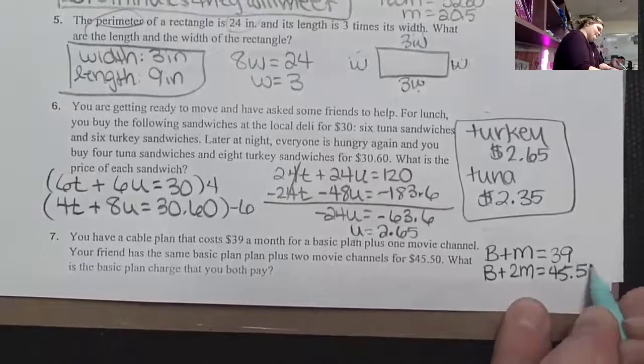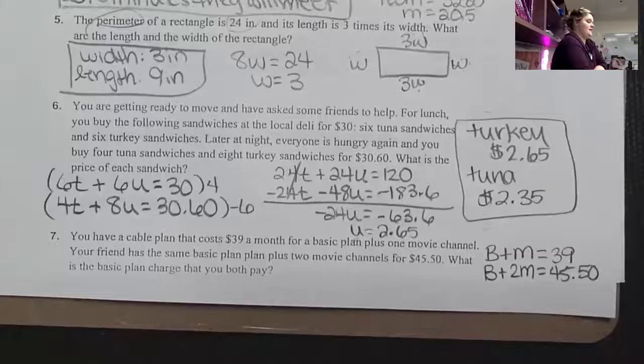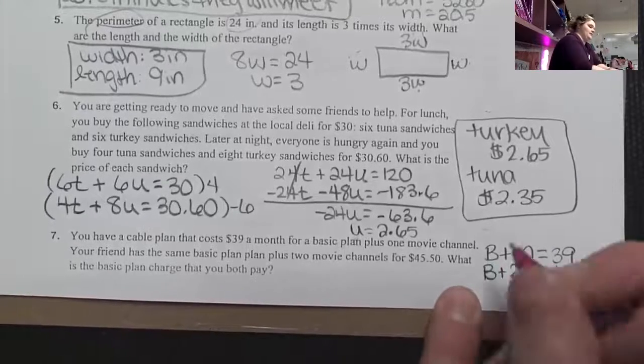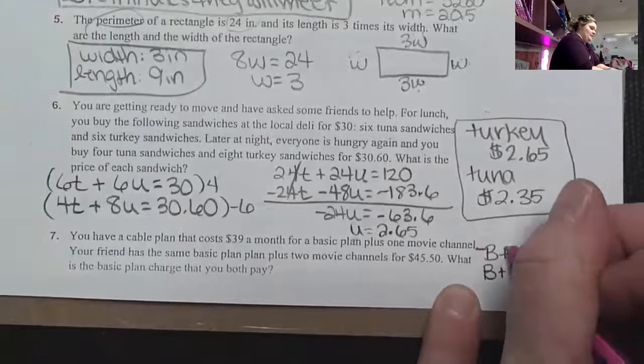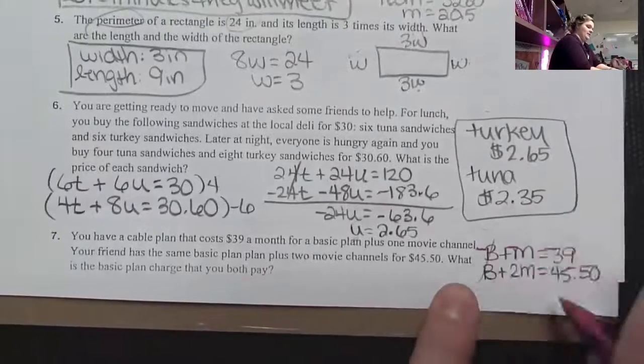$45.50. Wait, so it's $6.50 for a movie channel. And the base would be what? What do you see here? What do you want to use? I would use elimination. I would change all of these signs here, take it times a -1 or just change them all to negatives. Add down. These are gone.